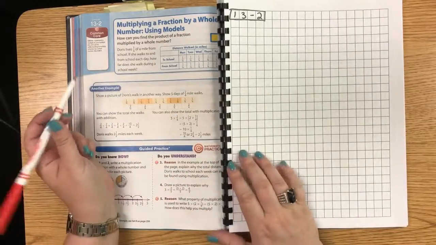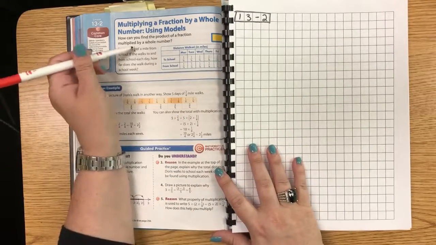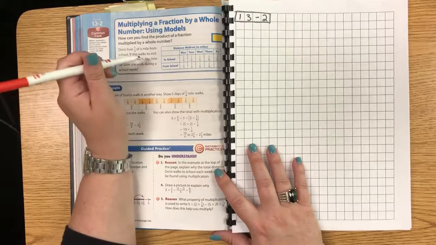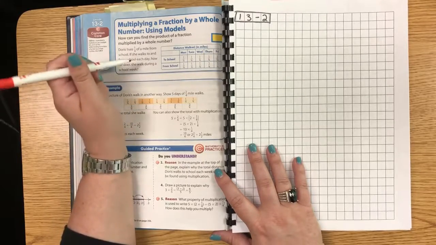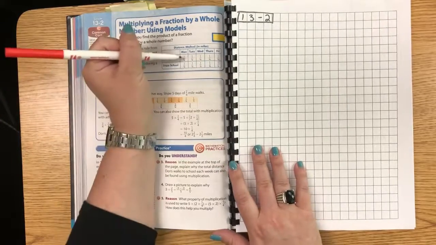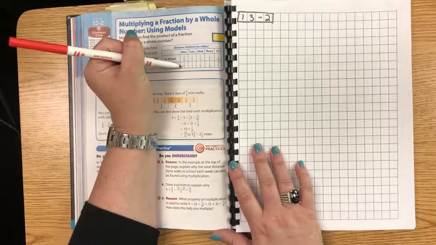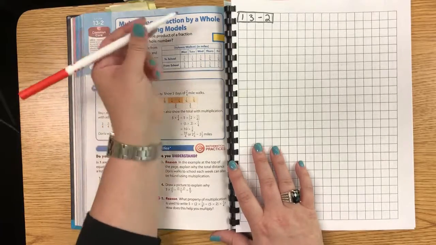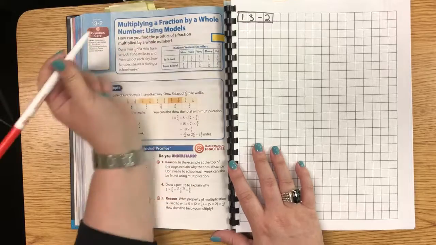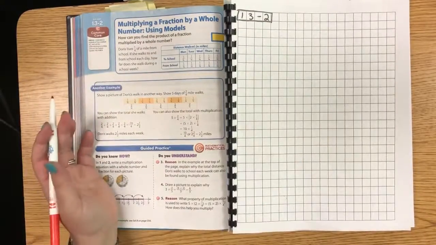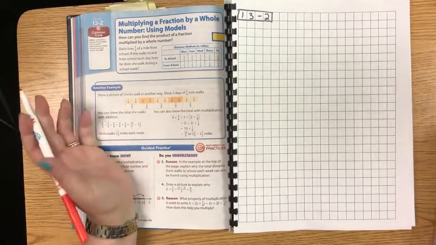So with 13(2), Doris lives 1/4 of a mile from school. If she walks to and from school each day, how far does she walk during a school week? 1/4 there, 1/4 back. So 2/4 a day, right? Monday, Tuesday, Wednesday, Thursday, Friday, that's 5 days. So she walks 1/4 of a mile 10 times a week, right?